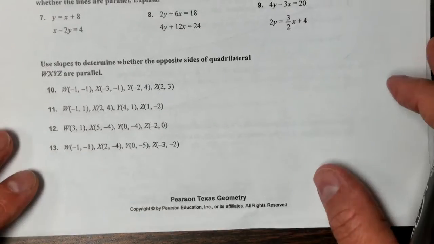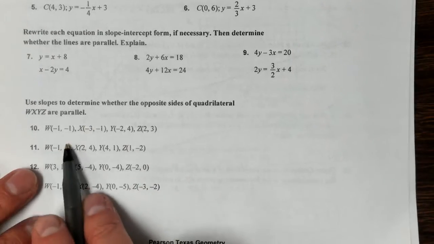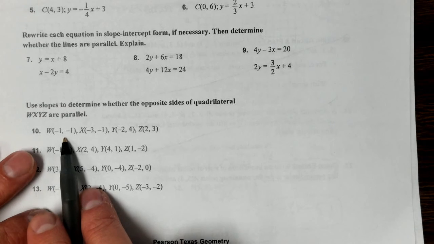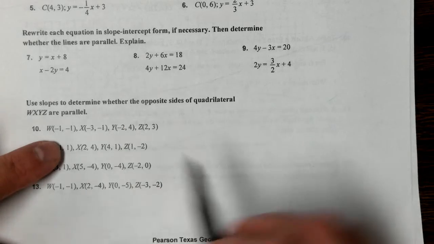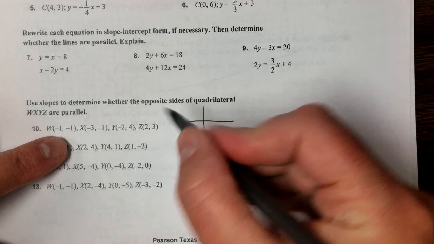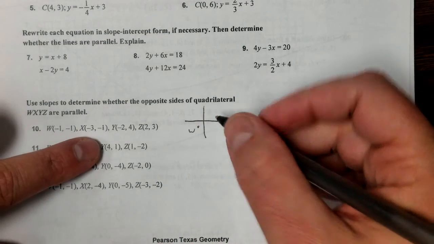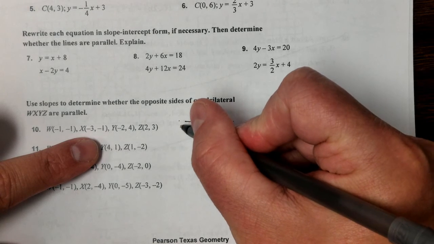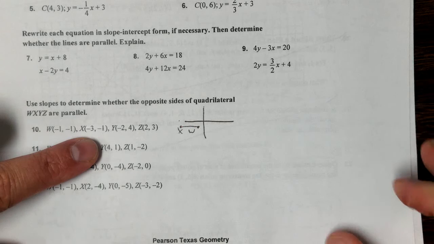Okay, so the one I wanted to help y'all with is on Form K, number 10. So if you want to use graph paper for this, you can. It's over on the bookcase, or you could just plot it like I'm going to do. Negative 1, it's here. Negative 3, negative 1. So that's a horizontal line.